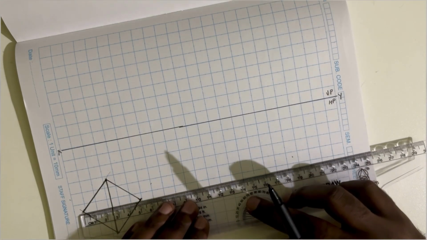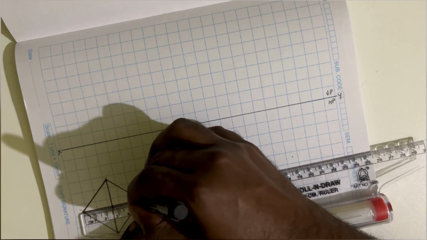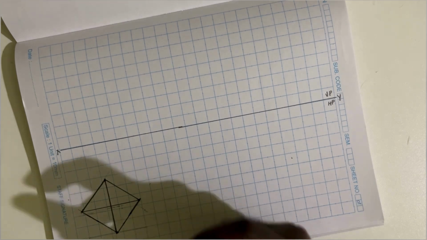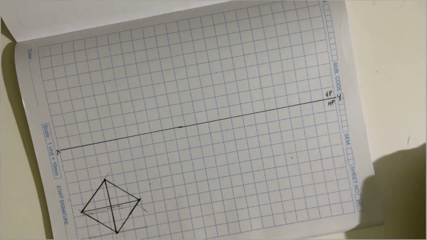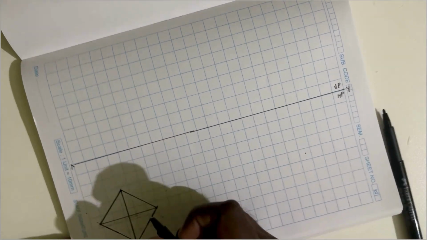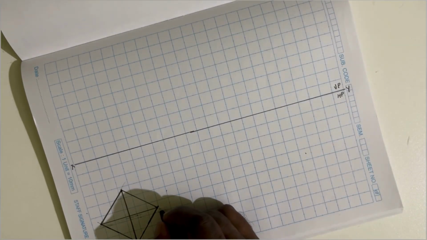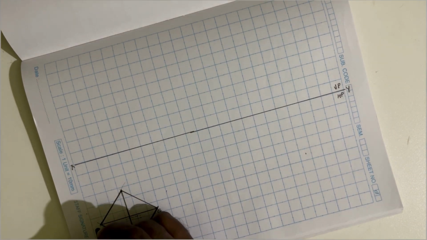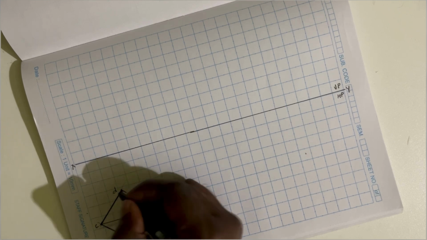I'll draw one more diagonal. So I'm indicating all the four triangular faces. So these are the four triangular faces, 1, 2, 3, 4. So these are the four triangular faces that I've completed. So now let me just annotate the corners of the pyramid. So I'll tell that it is resting initially on the corner A, and this is the corner B, followed by the corner C, and next the corner D.